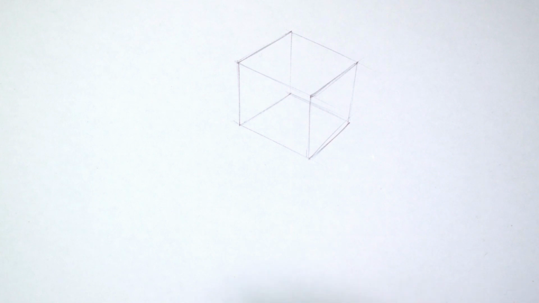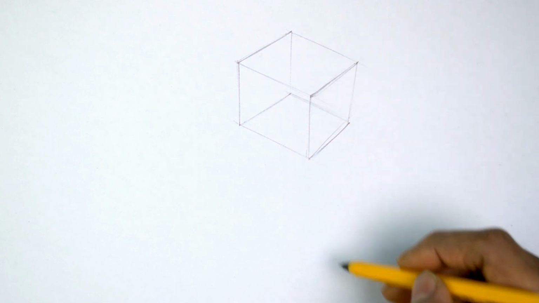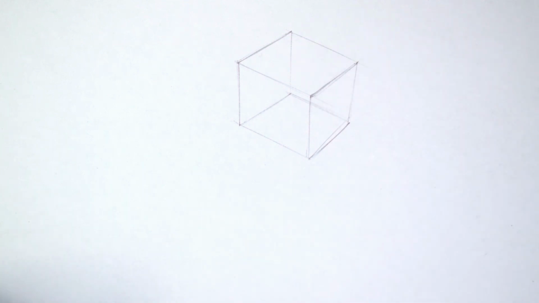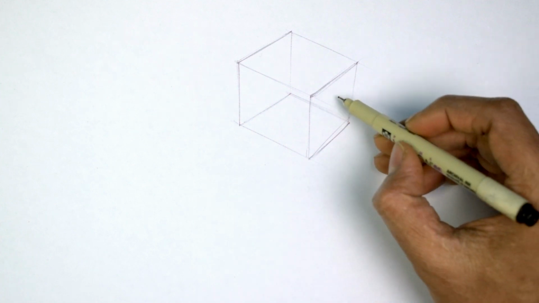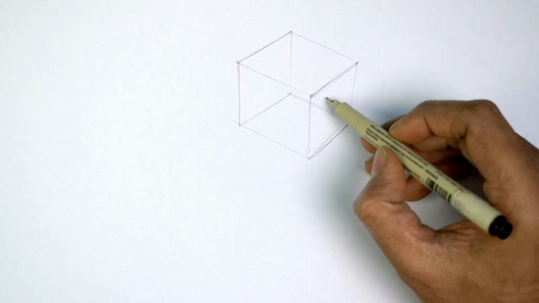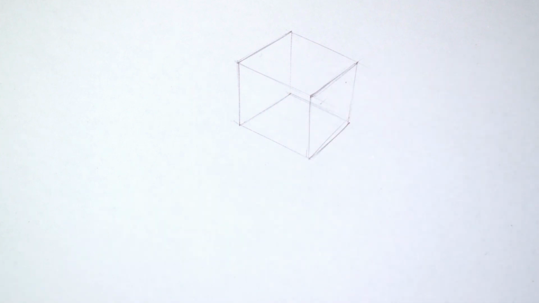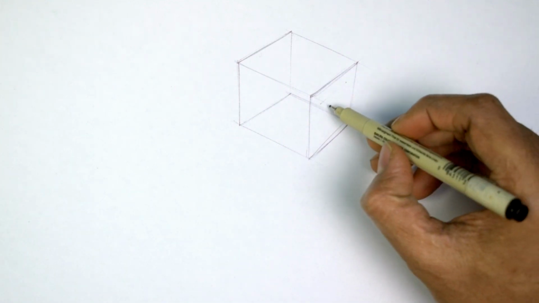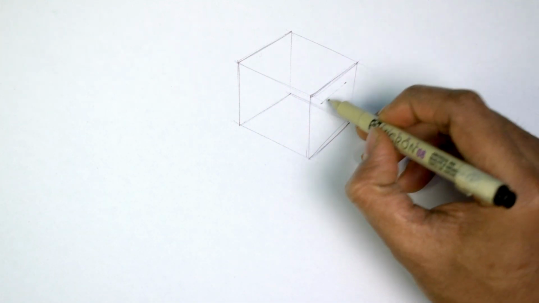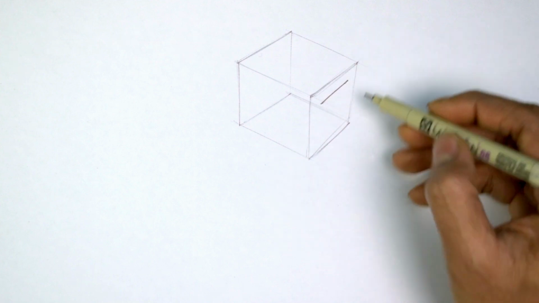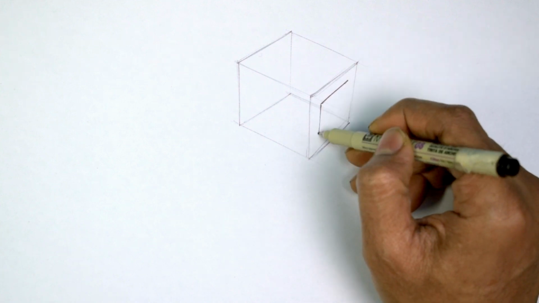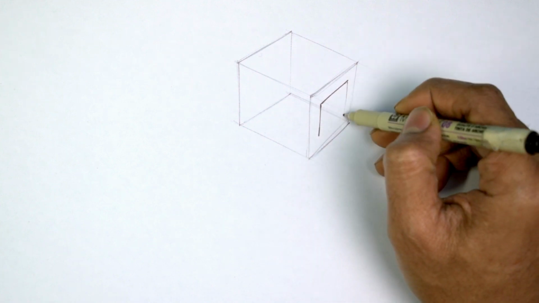So now I will try to draw a small box inside the first box. So later on we can join, and so let me change the pen. So you can see I'm just going to create a square inside this, again a box inside this box.